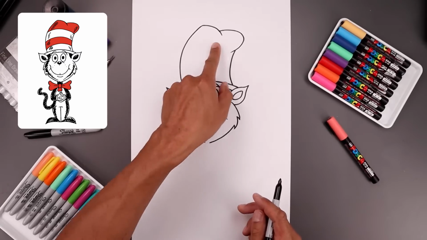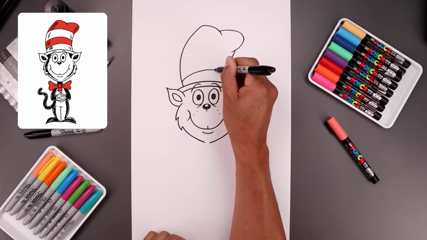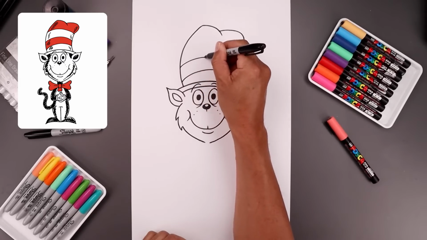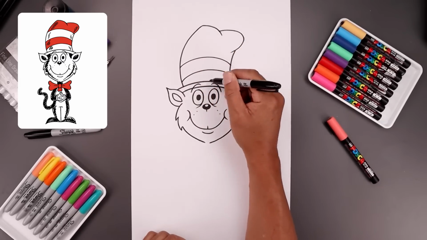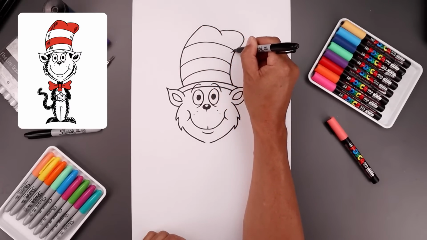Now I want to add those stripes inside the hat. Let's start from the bottom left, bend this up, and then across, step up and draw that again. Step up, draw one more, going all the way across.